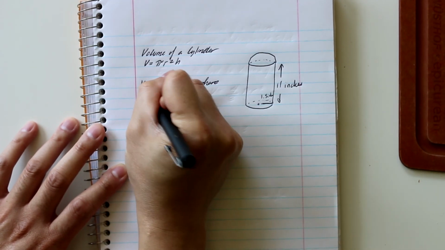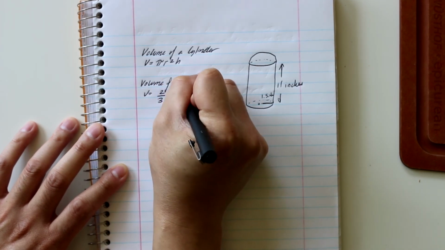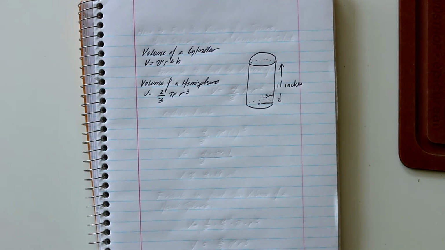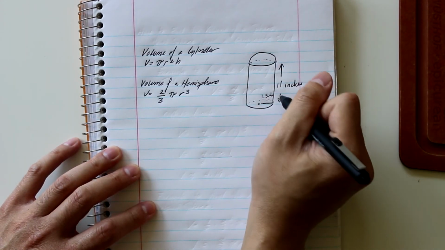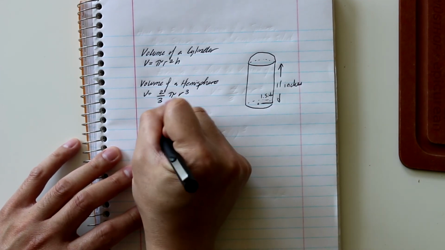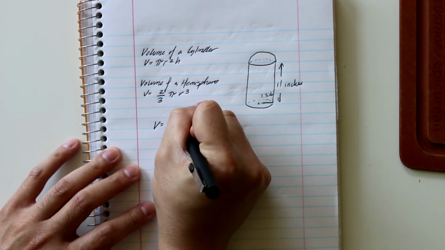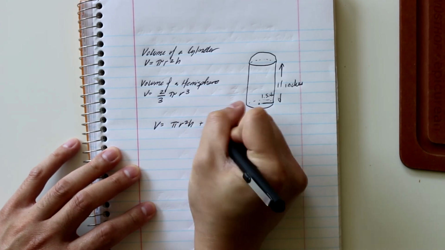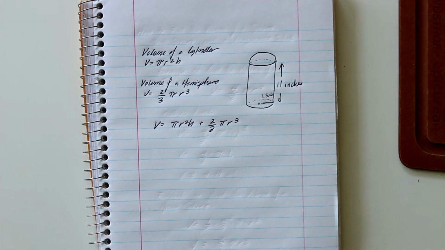And we knew that volume is equal to 2/3 pi r cubed. So to find the volume of this composite solid, since we have a cylinder and a hemisphere, we just take these two and add them together. Pi r squared times the height plus 2/3 pi r cubed. Now, let's go ahead and start plugging our numbers in.